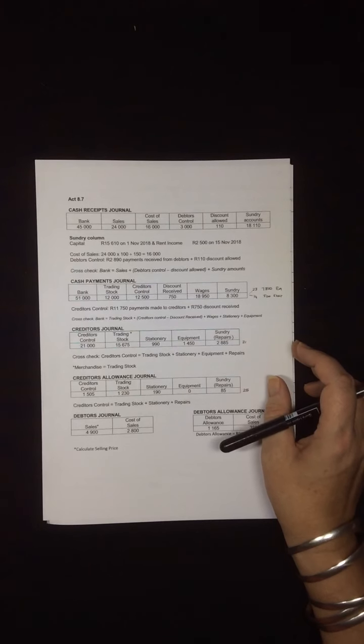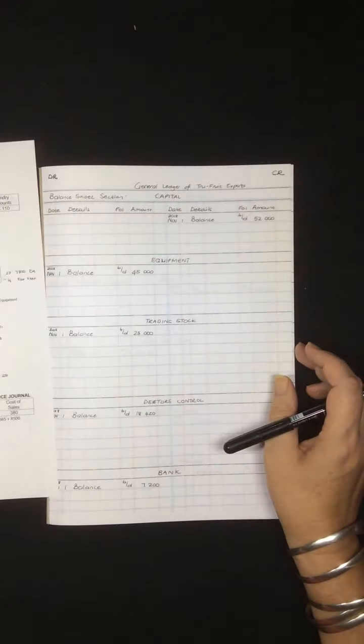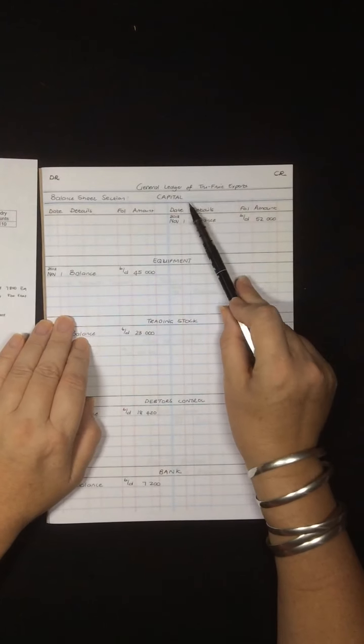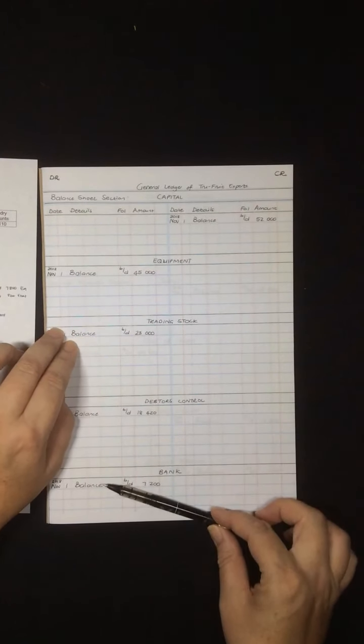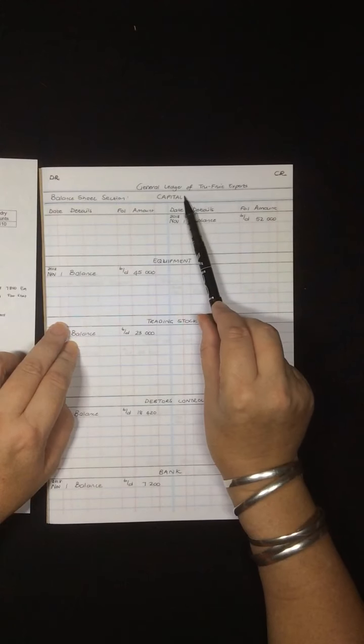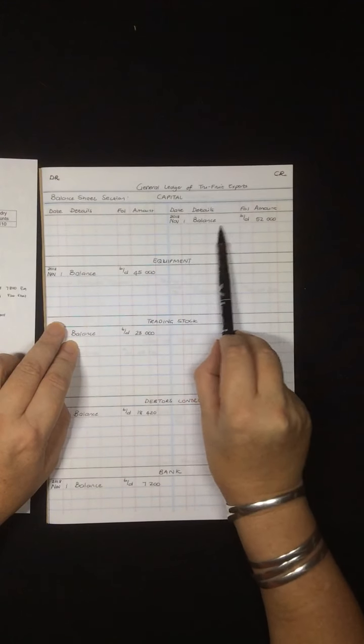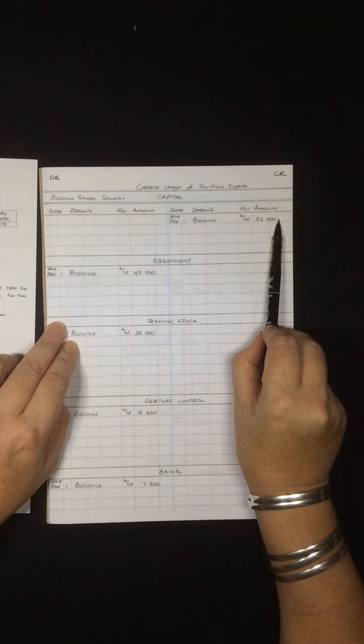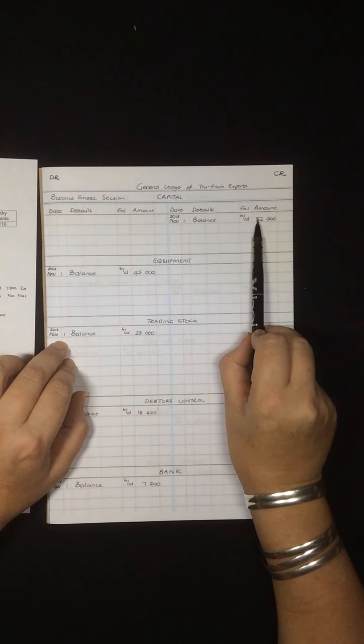This was your homework, or your homework was that you had to open up the accounts in the general ledger with their opening balances. Now I have done so in my workbook. I have started with the capital account and the opening balance on the credit side, 52,000 Rand. Where did I find this information?